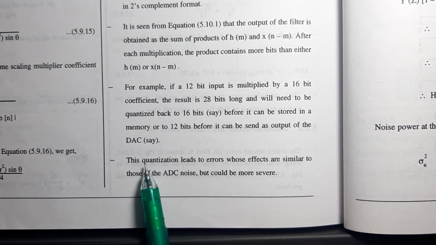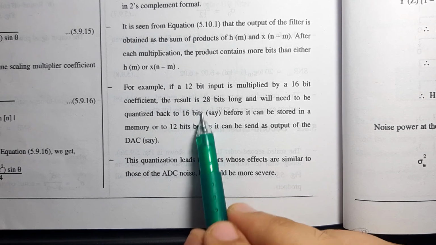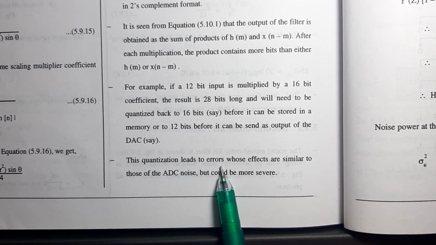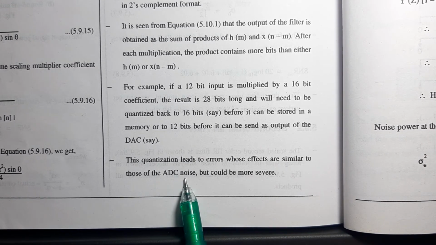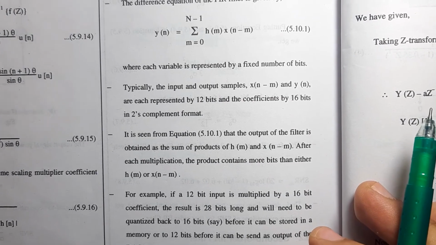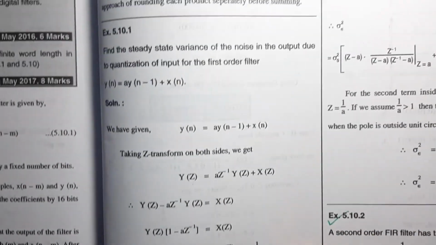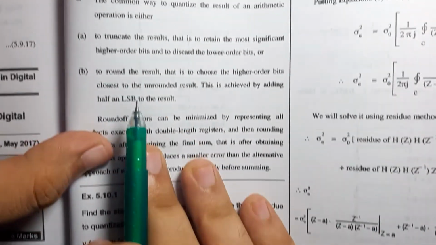Now this quantization which we have done over here leads to errors whose effects are similar to those of the ADC noise, but it could be more severe in nature. So what should be done in order to avoid this effect is the common way.